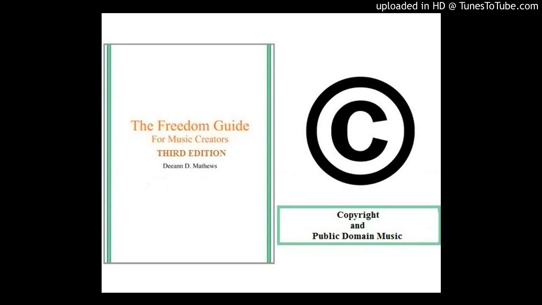Arrangements that you create from public domain music become your new copyrights. For composers and arrangers, this is a huge source of fresh ideas. Artists can also make both sides of copyright work for them by working in the public domain.